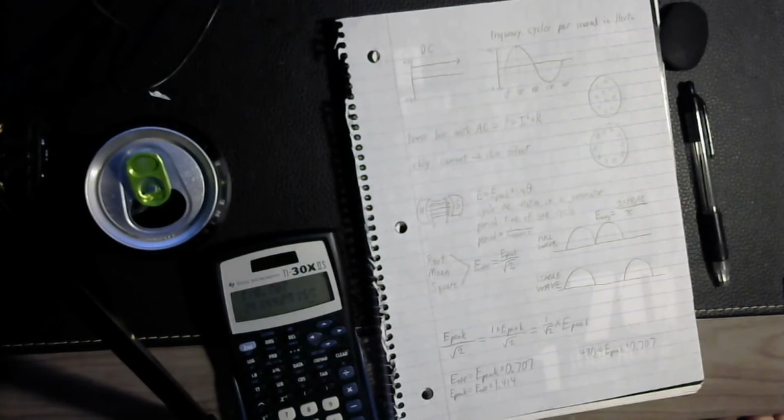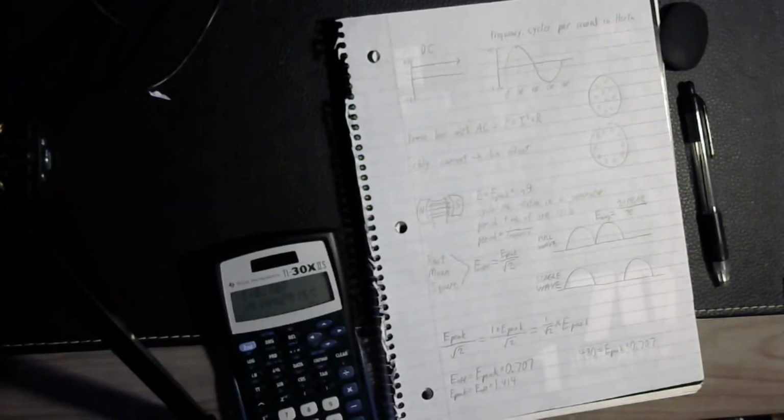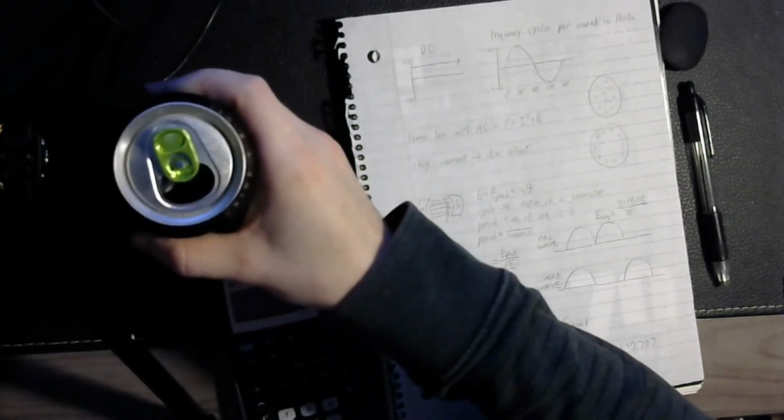Let's see, 46. I completely understand why. I just looked too deep into that. And the rest of these are E peak and E effective, and it's just when you apply the formulas. That's what all these are.